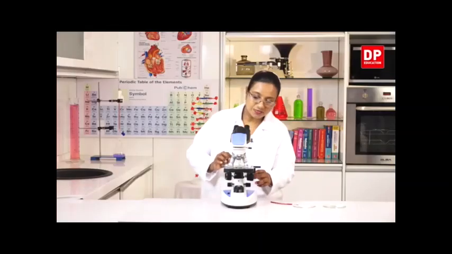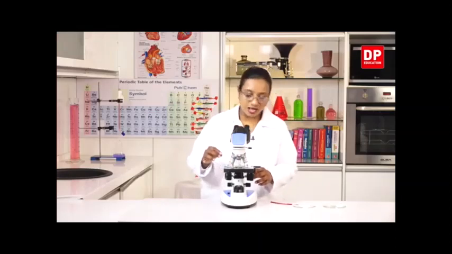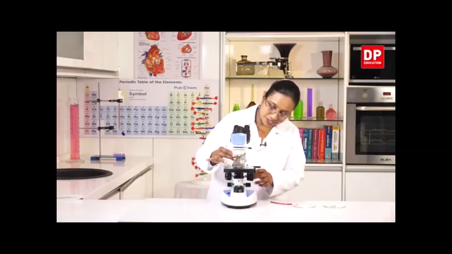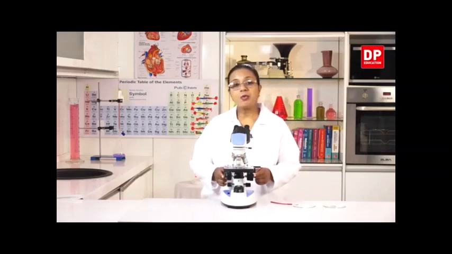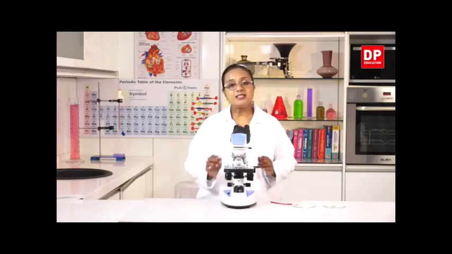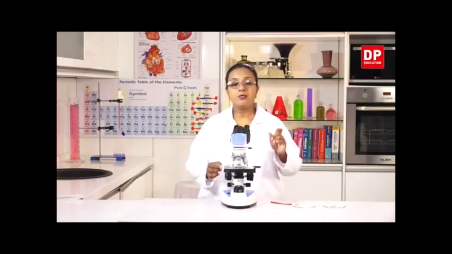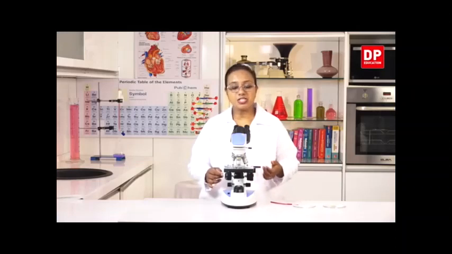Once you observe that, we can change the power of the lens to a higher power. I will do that now. And then with the high power, we don't use the coarse adjustment knob. What is the knob we are supposed to use? Yes, it is the fine adjustment knob. By adjusting the fine adjustment knob, we can clearly observe the cells present in a specimen of the cheek. So we will be observing the cheek cells.